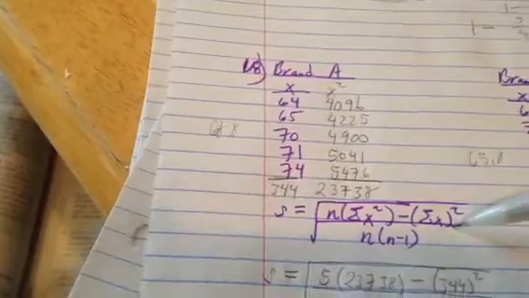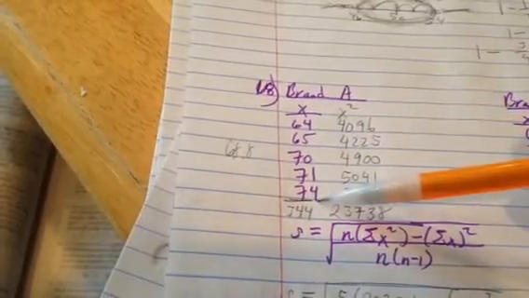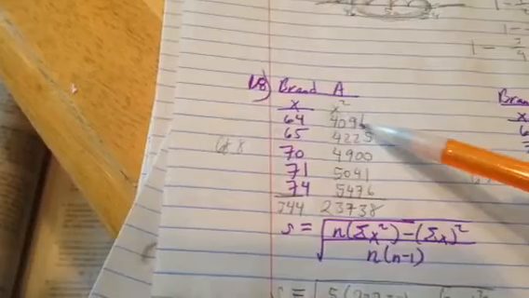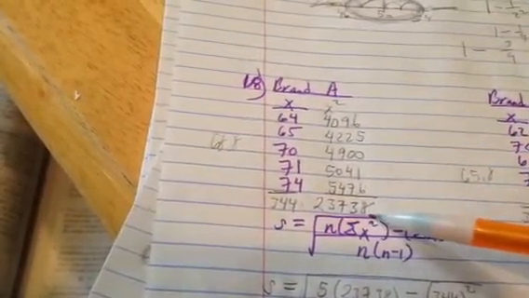I went ahead and did a lot of the work so you didn't have to watch me do it. We're going to use the shortcut formula for standard deviation again, just to make it shorter. So I've got the x's that they give me, and then I'm going to make another column where I square these x's. So 64 squared was 4096, 65 squared, 70 squared, and so on. Then I make the totals, so I just add these up. I got 344, add these up, I got that big thing.